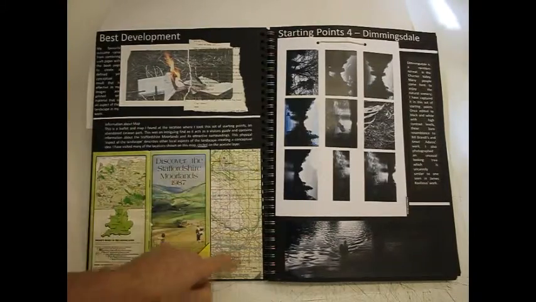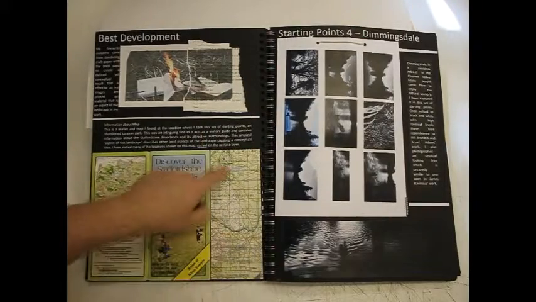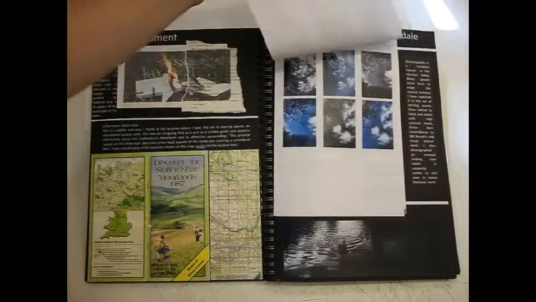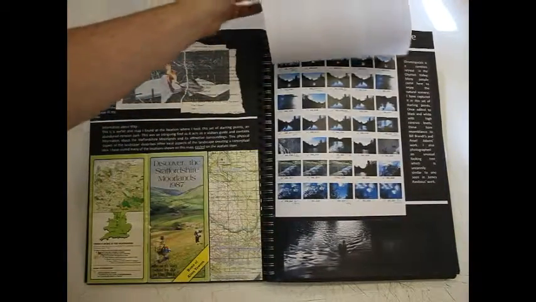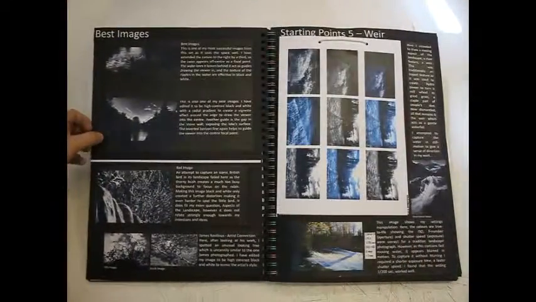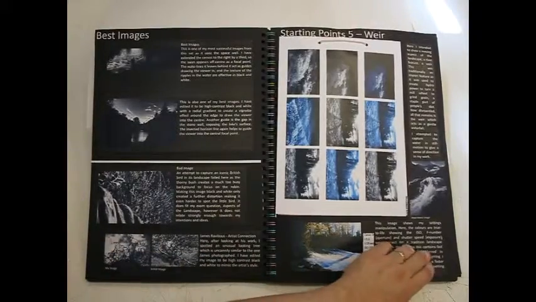It just shows as well on here, she laid over just with a little piece of acetate like that, where she went to and the places that she visited. This one here, Dimmersdale, these shots were to get more decorative and textural shots compared to some of the other ones which were more based around James Revilius. And these again, best images. Look at the artist, looking at her work, comparing the two.